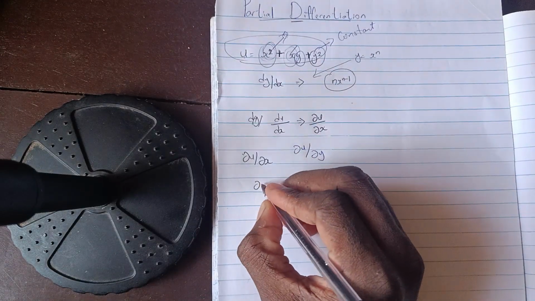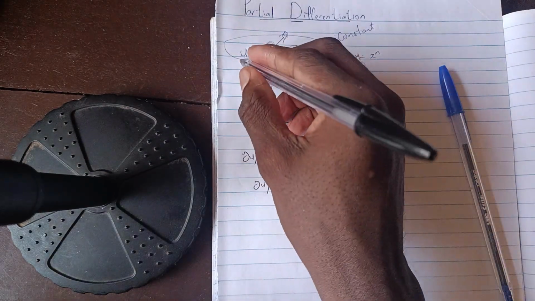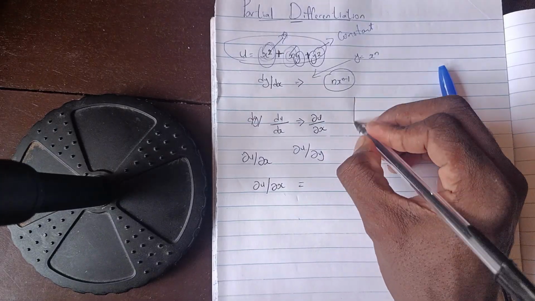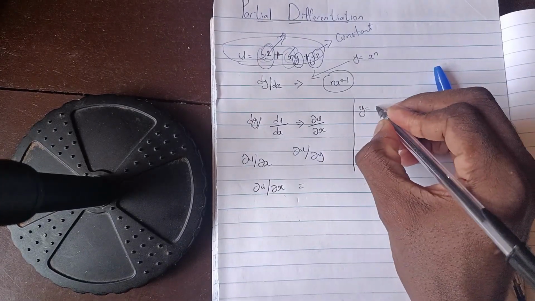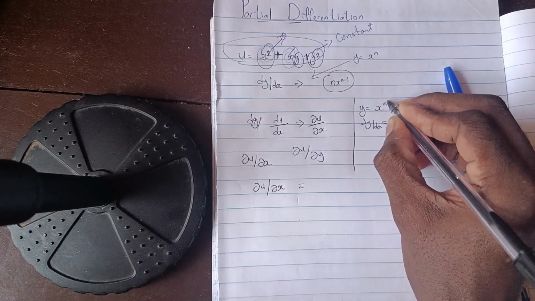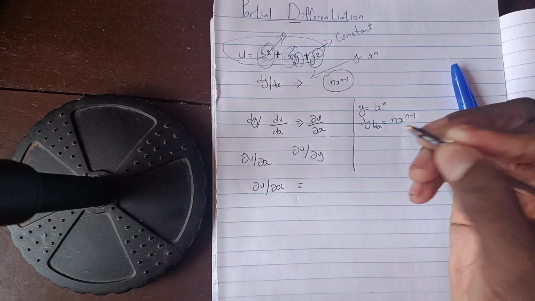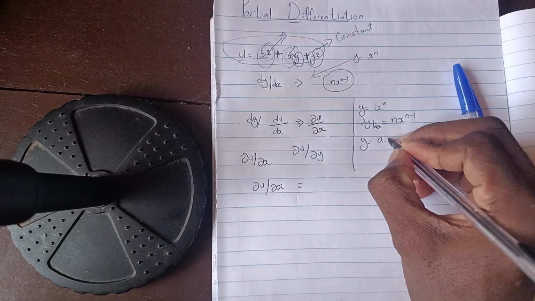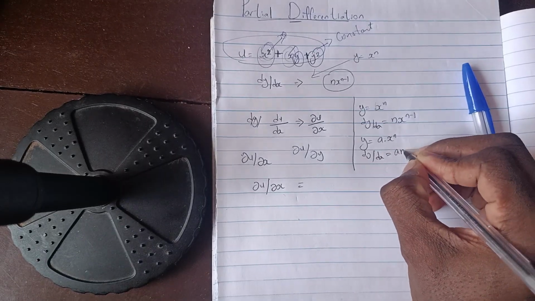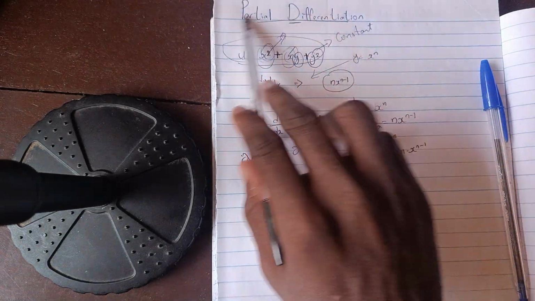Start from du over dx, where we're differentiating for only x. Now remember, the rule for differentiation still works. When you have y equals x raised to n, then dy over dx is n x to the n minus 1, where n comes to the front. Or if you have y equals a x to the n, then dy over dx is a n x to the n minus 1. It still works. It's still applicable in differentiation in general.